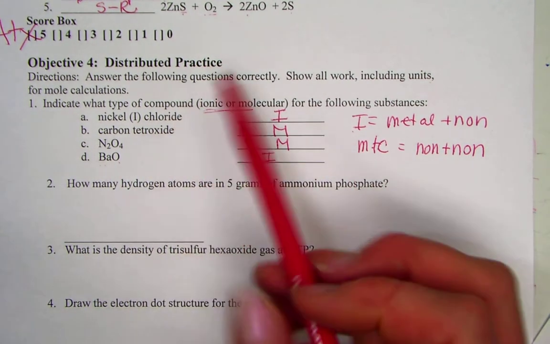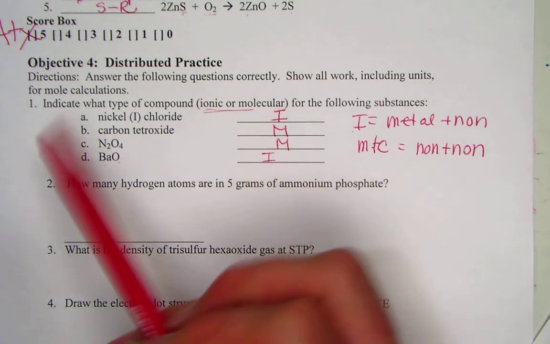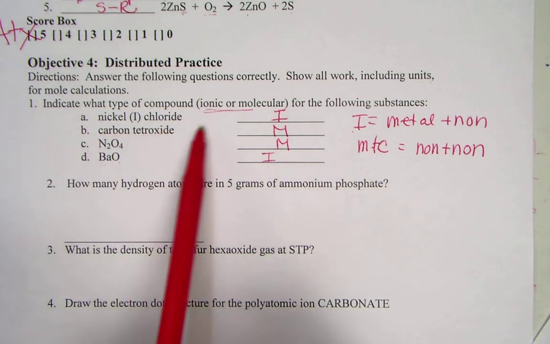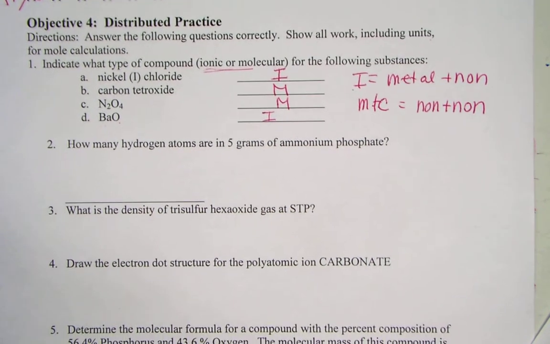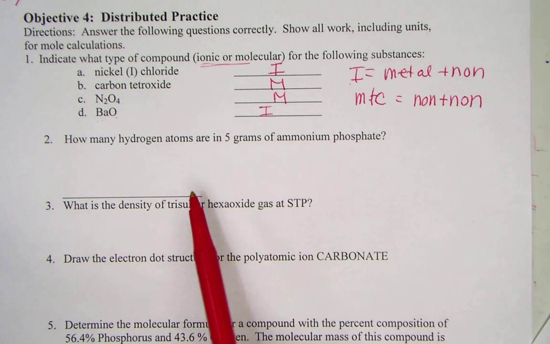Number one thing that will happen is we'll start writing formulas and names. We're just not being careful readers for the directions. We want I's or M's in this question, ionic or molecular. Number two is going to ask us to do a mole map question.